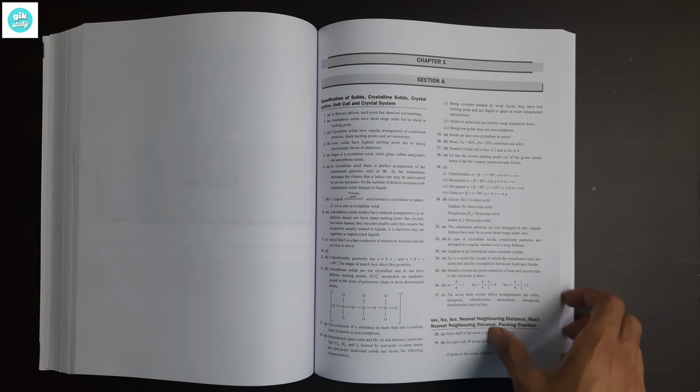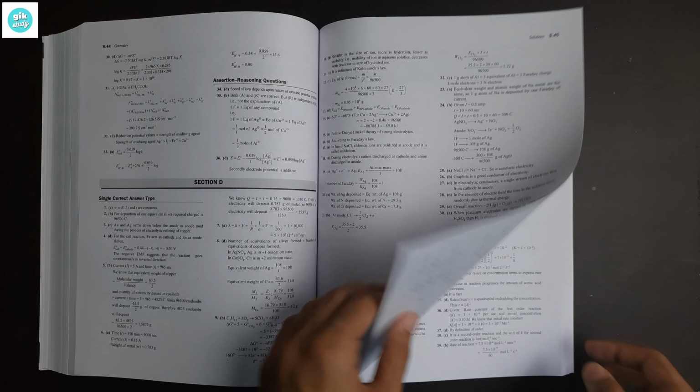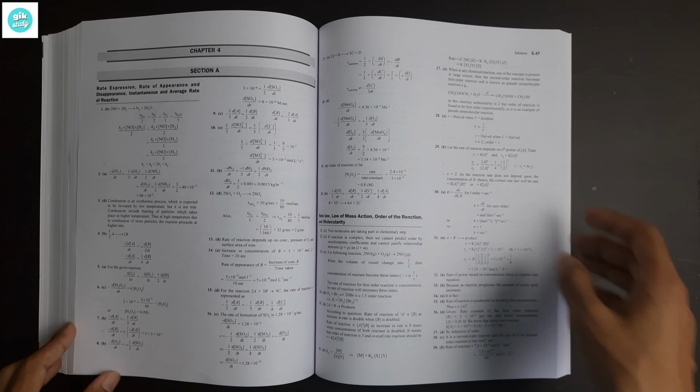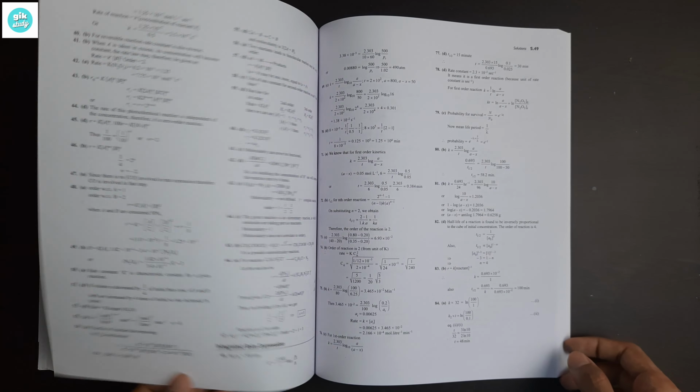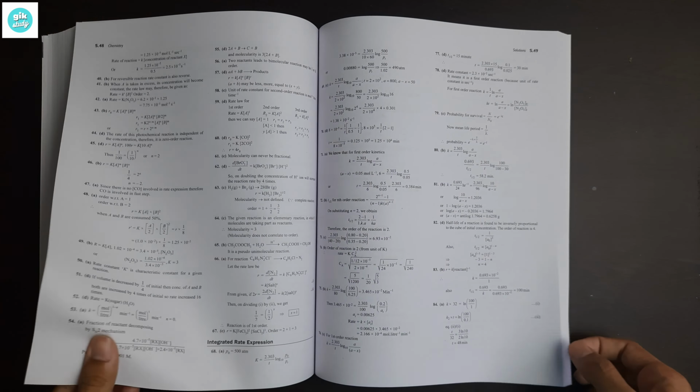Now solutions of chapter 3, solutions of section A, B, C and D of chapter 3. Now here's the solutions of chapter 4, solutions of section A, section B, section C, section D.